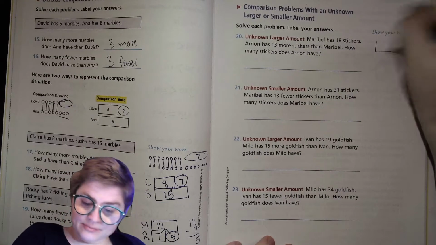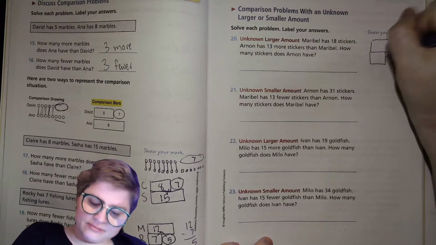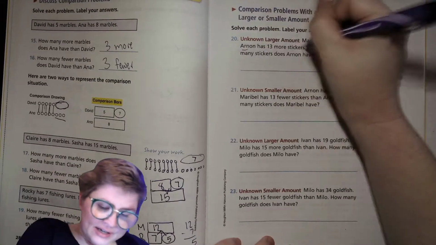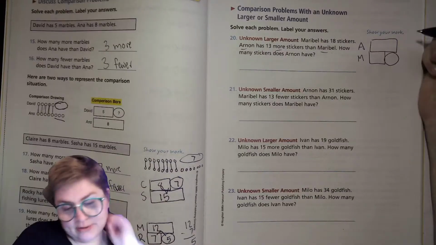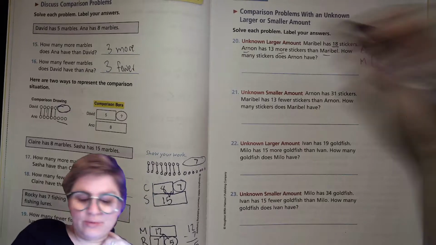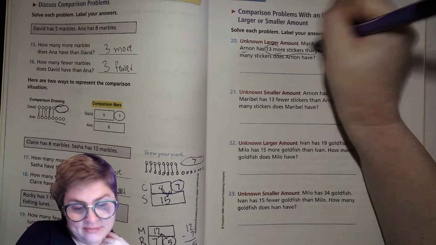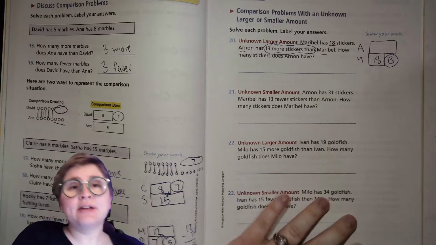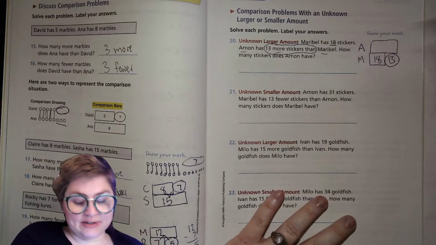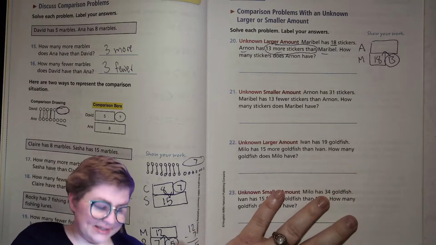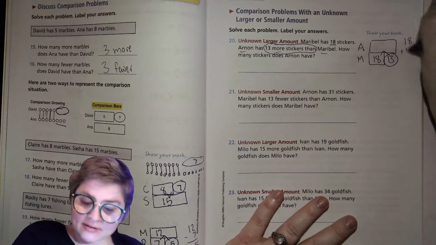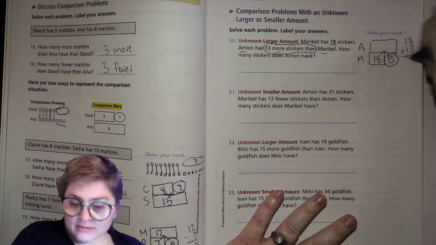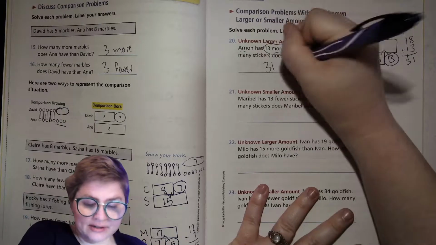So we know that Arnon has more than Maribel, right? So Arnon is going to get the big bar. Maribel gets the little bar. We know that Maribel has 18, and we know the difference is 13. So what's missing is Arnon's amount. How many stickers does Arnon have? We can find that, because this is kind of like a math mountain, by adding up 18 and 13. So let's do that. 31. 31 stickers.